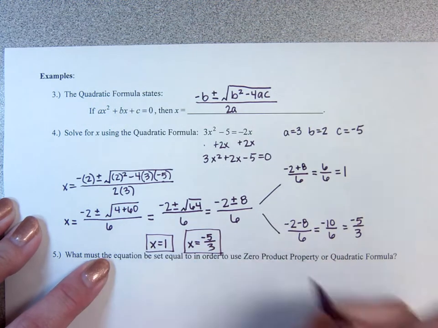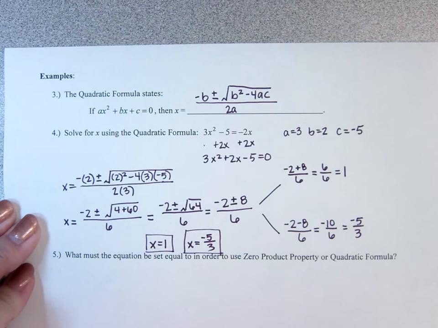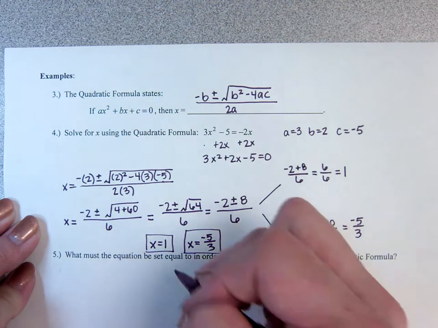Okay. And for number 5, as previously discussed, what must the equation be set equal to in order to use the zero product property or quadratic formula? It must always be set equal to 0.